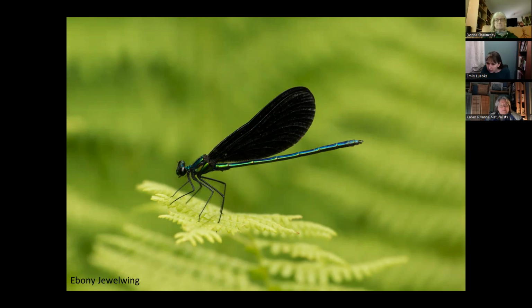Okay, let's see. Ebony jewelwings in Sky Meadows State Park a few years ago. Yeah, I believe it. They come out and they're really fun. Zach is agreeing that insect populations have definitely been going down, and recommends a book to us about declining insect populations, Silent Earth. So yeah, great.